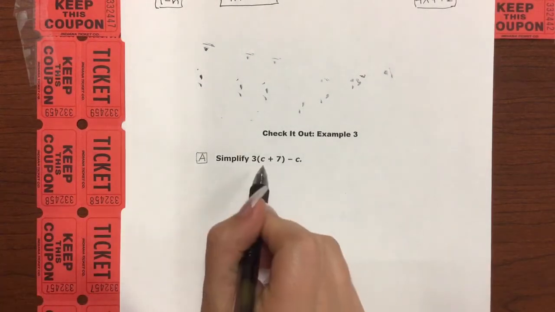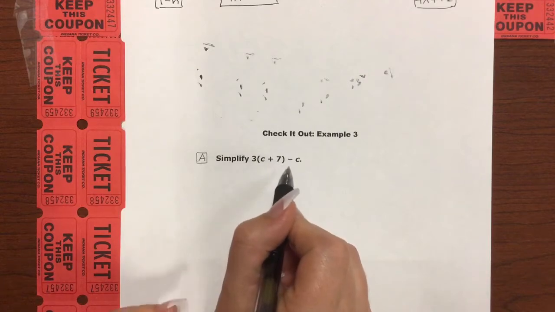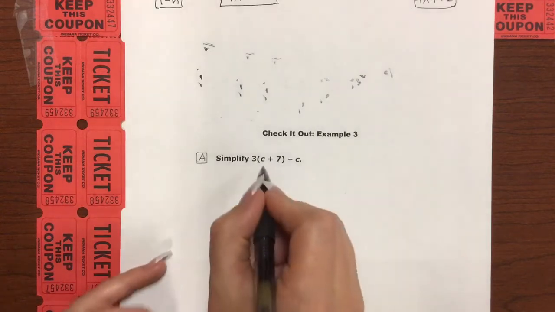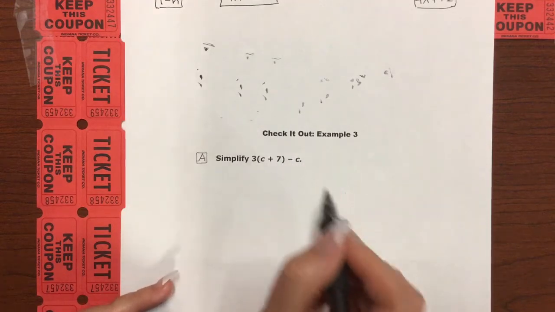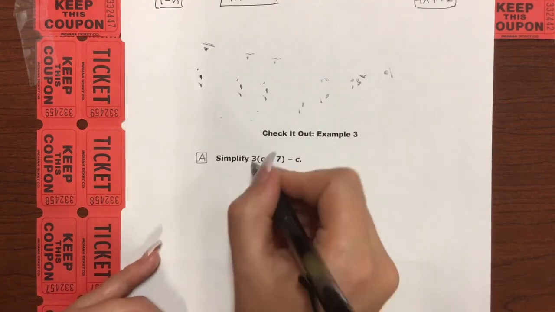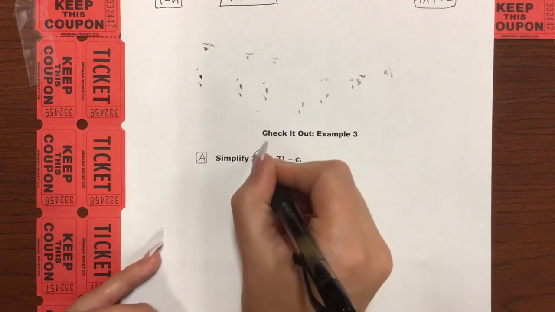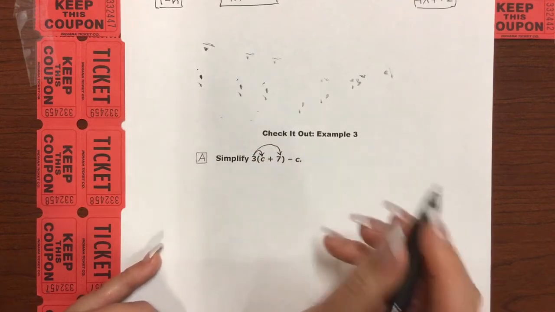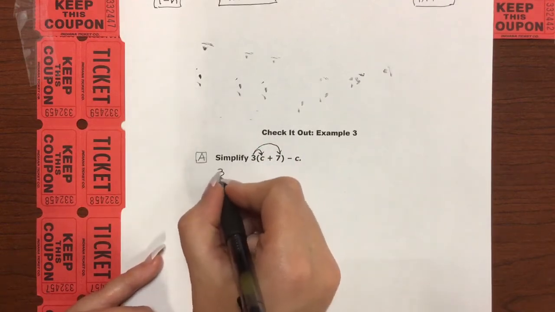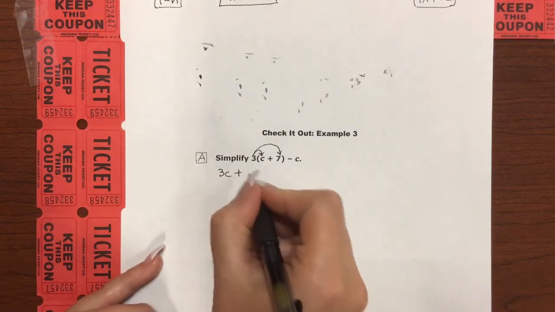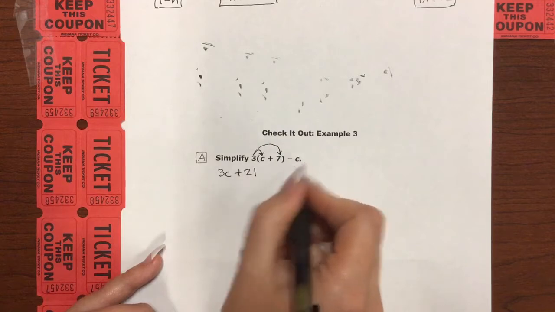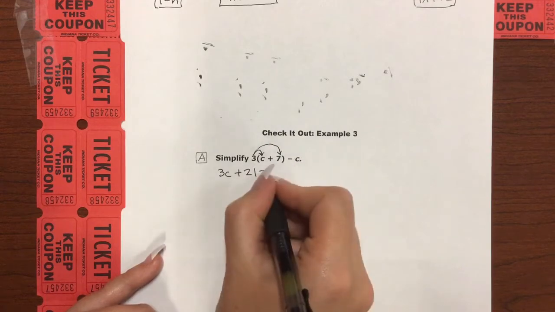So we are going to simplify this: 3 multiplied by the quantity c plus 7, minus c. We know that this 3 is right outside the parentheses, so this is indeed distributive property. We're going to go 3 times c, and then 3 times a positive 7. So 3 times c is 3c, and 3 times 7 is 21. Minus c, we just drop that down.